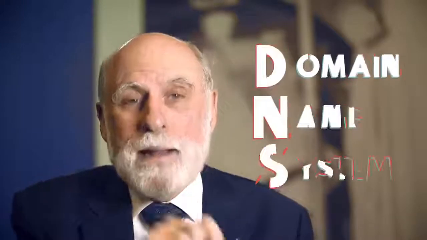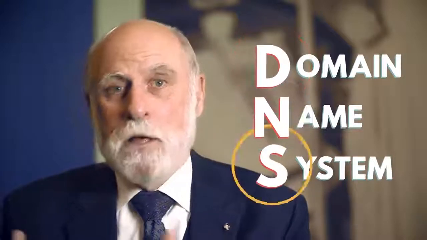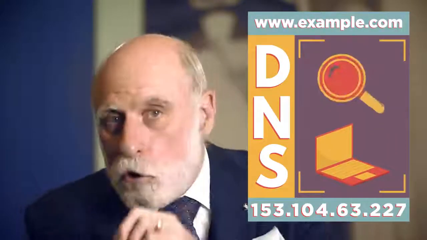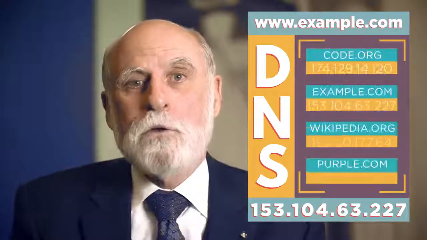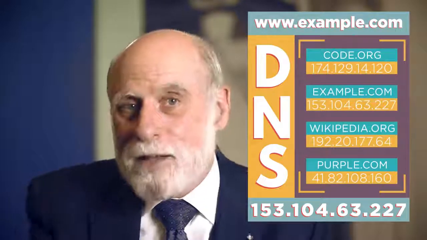Most users never see or care about Internet addresses. A system called the Domain Name System, or DNS, associates names like www.example.com with the corresponding addresses. Your computer uses the DNS to look up domain names and get the associated IP address, which is used to connect your computer to the destination on the Internet.